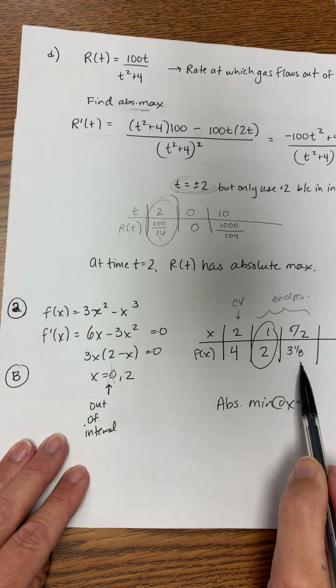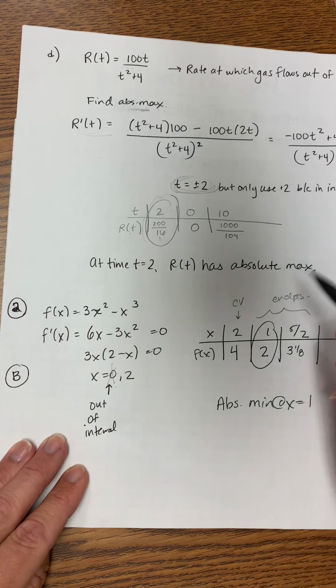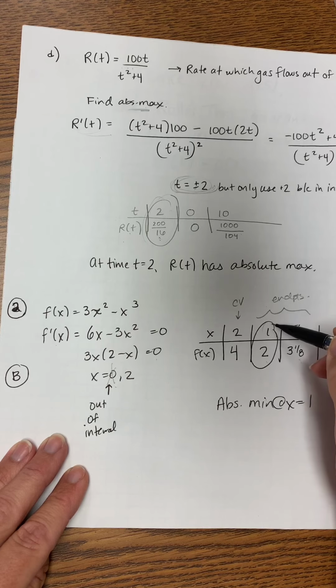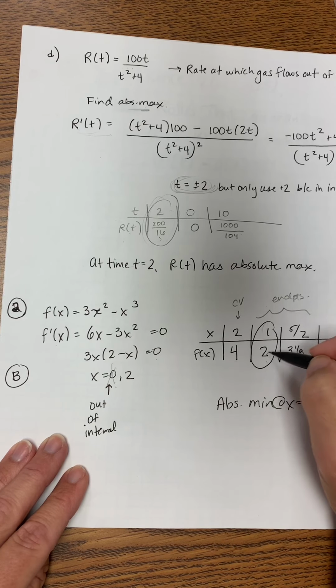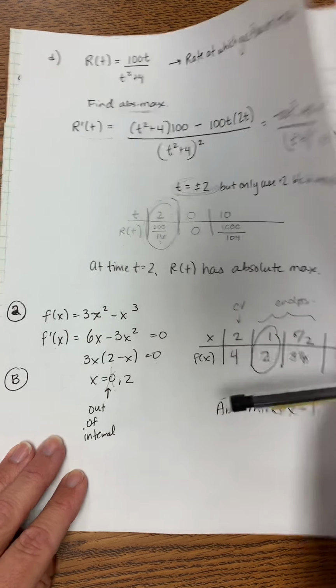The smallest y value is where the absolute min happens. So the absolute min happens at x equals 1, and the absolute min itself is 2. Beautiful. Nice, simple problem.